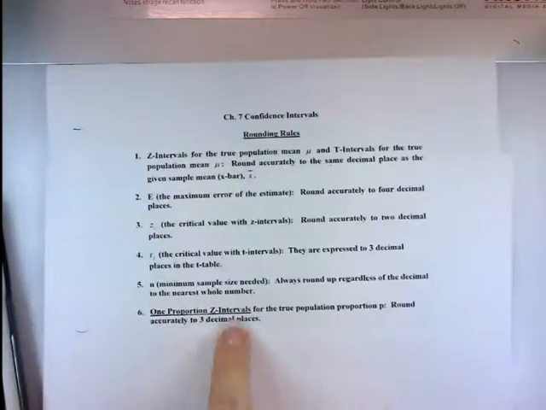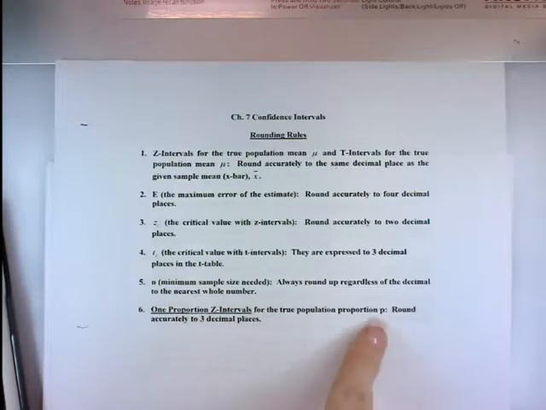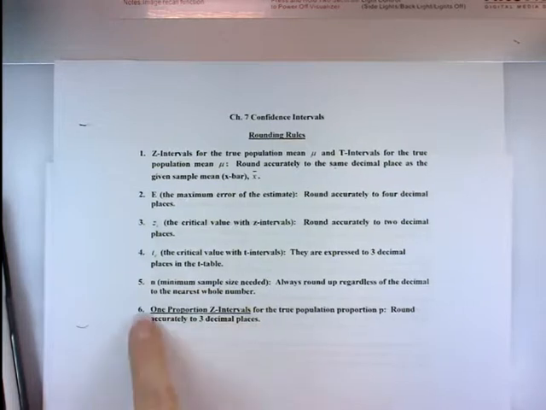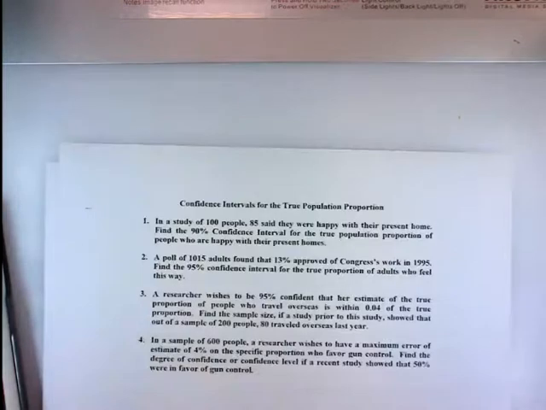Also the rounding rule for 1 proportion Z intervals. Your final answers with these proportion intervals, the true population proportion P: round accurately the lower number and the upper number to 3 decimal places. So this is rounding rule number 6 for this section 7.3 on proportion.